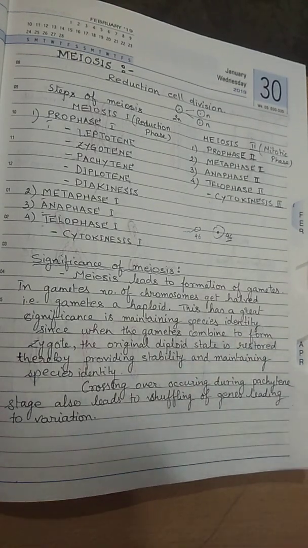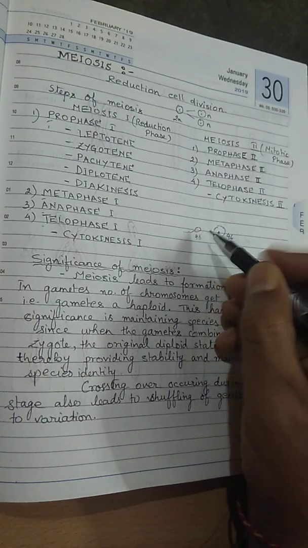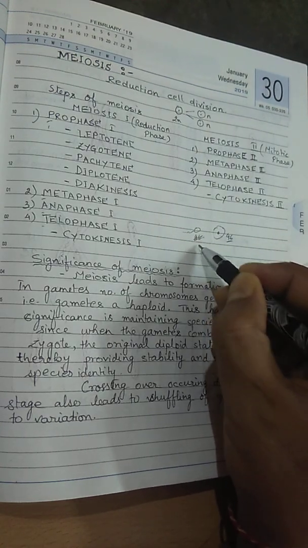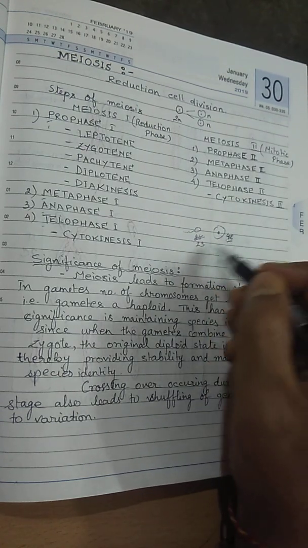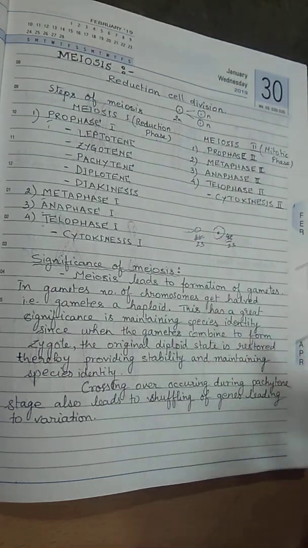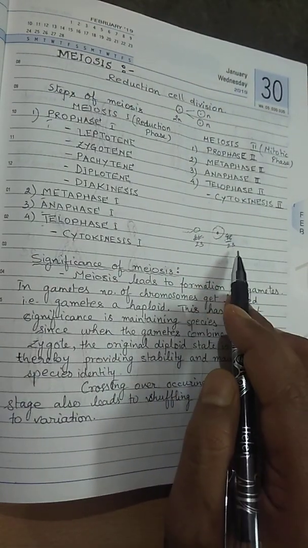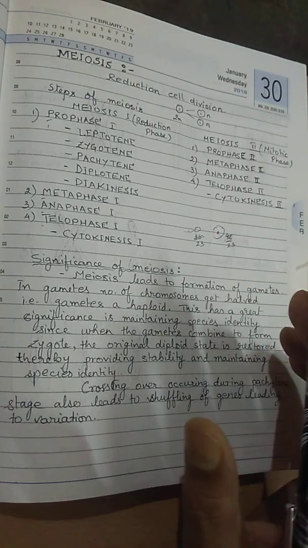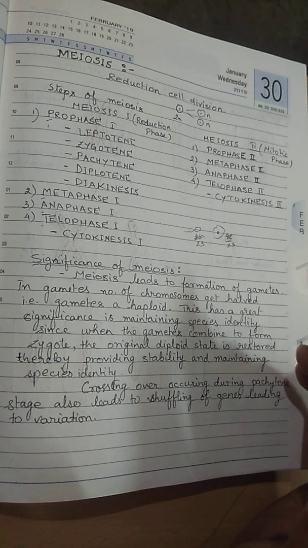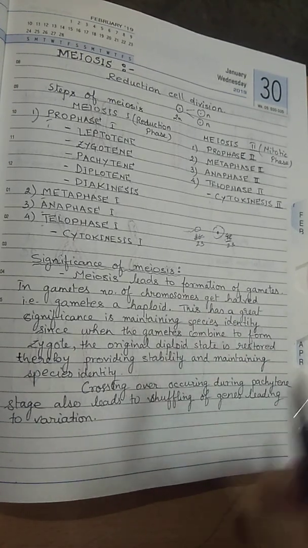So in order to maintain the species identity, when sperm or gametes are formed, the chromosome number needs to become half. It needs to become 23. I am giving the example of human beings. This also needs to become 23. So that when both the gametes fuse, 23 plus 23, the original number of 46 chromosomes will be restored in the zygote, and the species identity will be maintained. So that is the very important significance of meiosis.